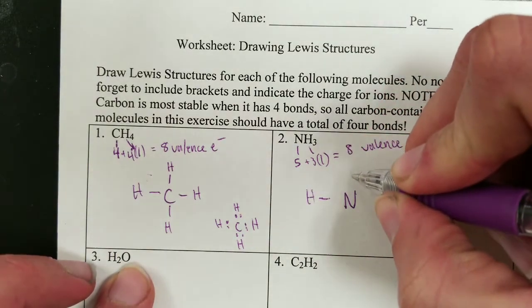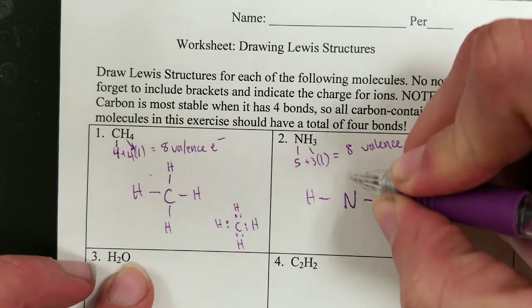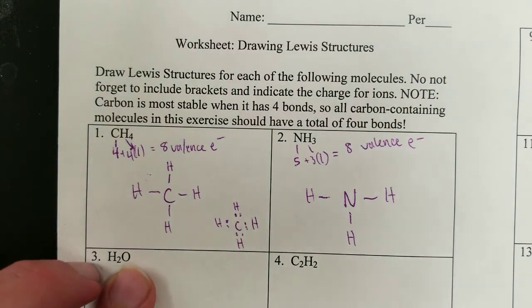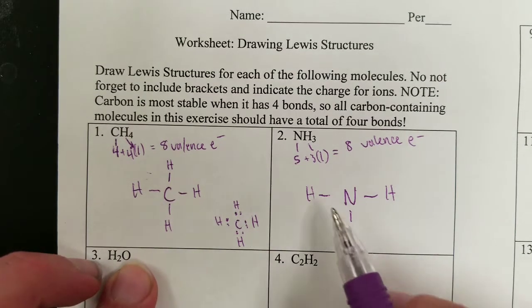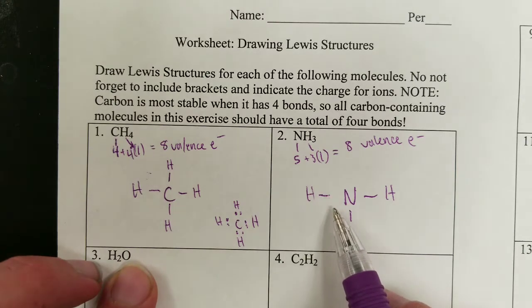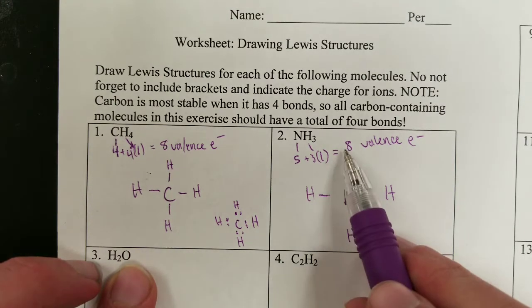It doesn't matter how I put them. I could put hydrogen on top, or I could put it on the side. I could put the third one on top, bottom, who cares where. As long as you show it's attached to the central atom, it doesn't matter how you show it. So 1 nitrogen, 3 hydrogens, there it all is. I have 2, 4, 6 so far. I need a total of 8.